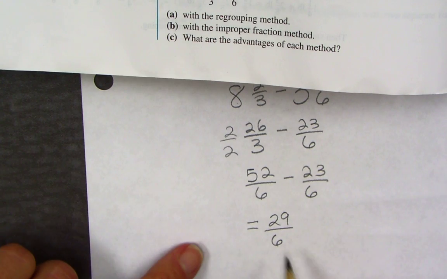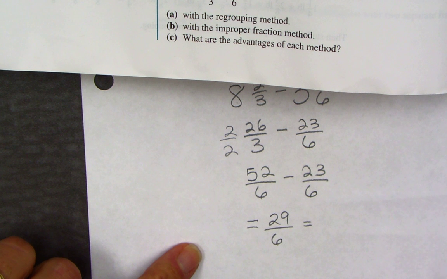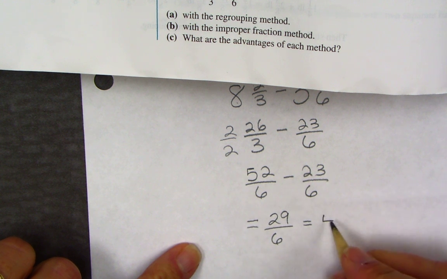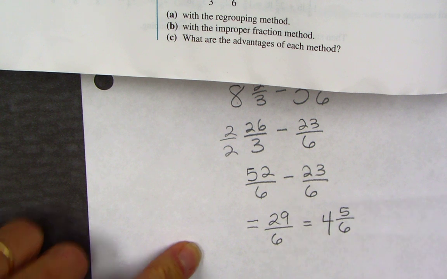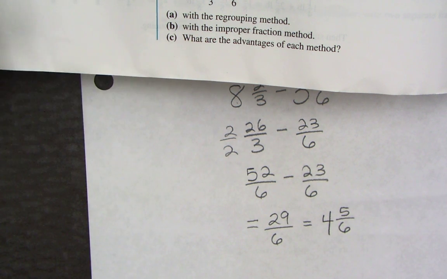Then we have to figure out how many times 6 goes into 29, which would be 4 times with 5/6 left over. And we get the same answer there either way.